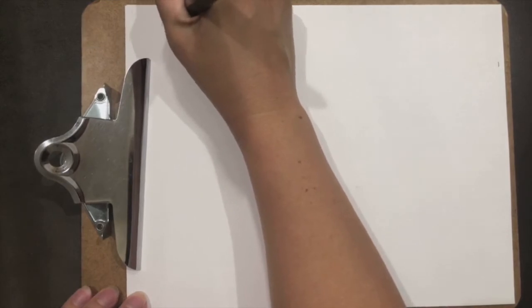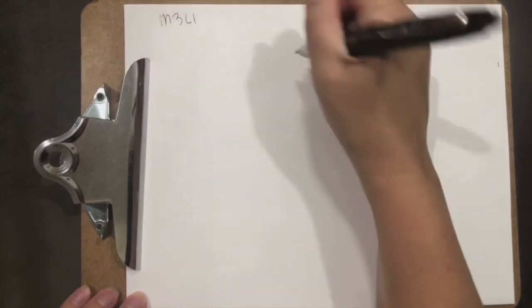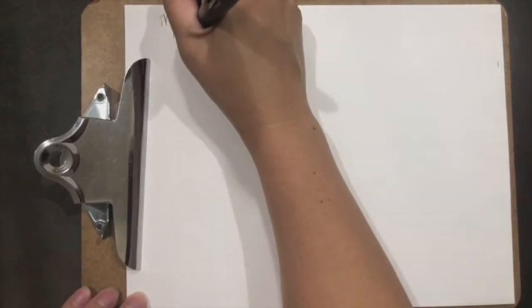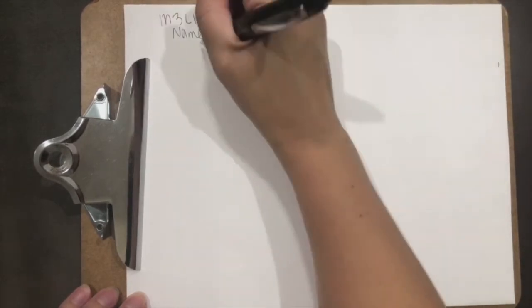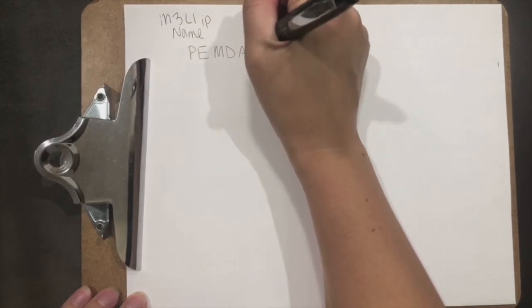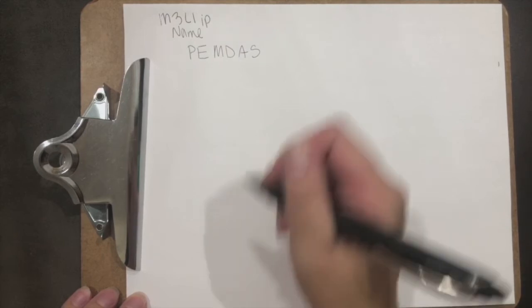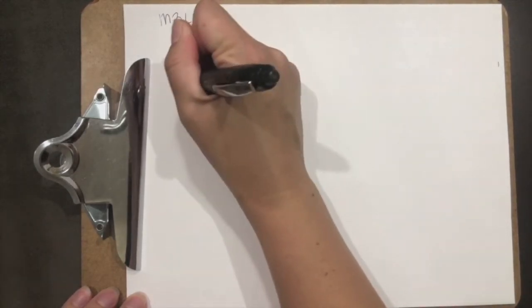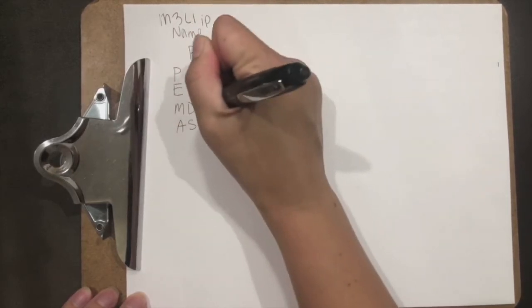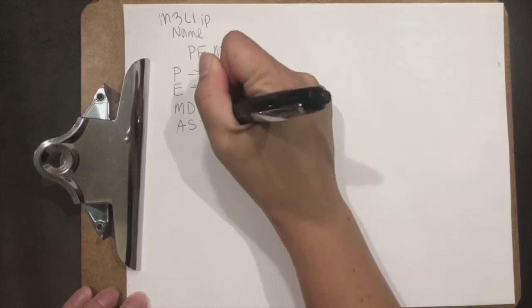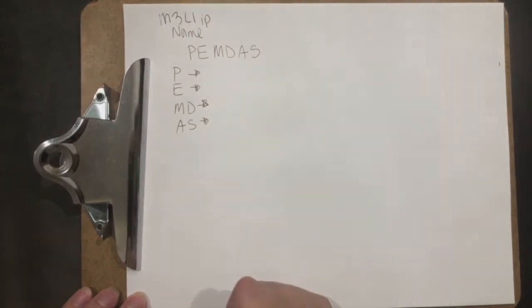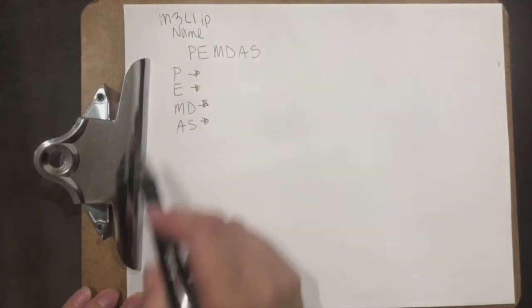Module 3, Lesson 1, Independent Practice. Put your name, and then at the top of your paper, write PEMDAS. And actually, let's write it like this, because it reflects, when you write it this way, what we do. So this is order of operations.